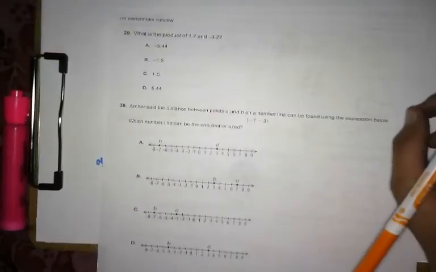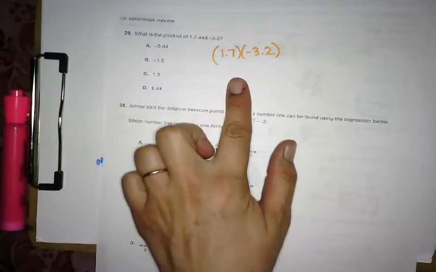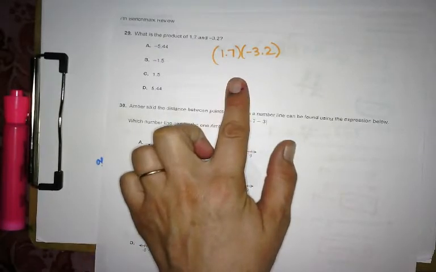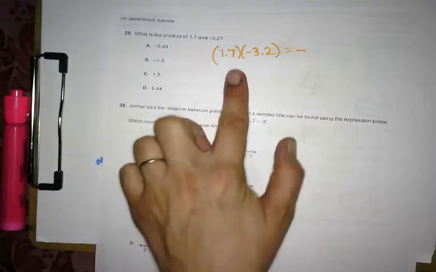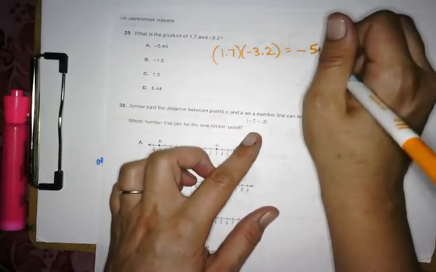Okay, what's the product of 1.7 and negative 3.2? So 1.7 times negative 3.2. So positive times a negative here definitely means that I'm going to have a negative answer, right? Two different signs. So 1.7 times 3.2 is 5.44.